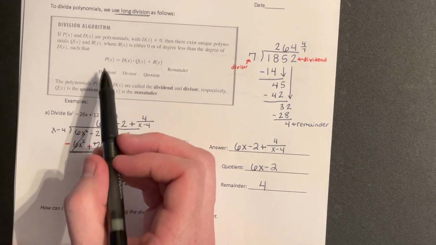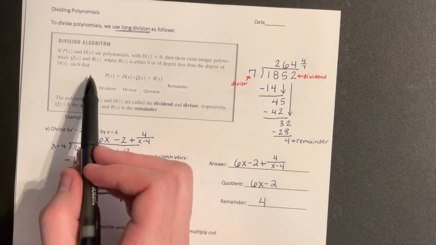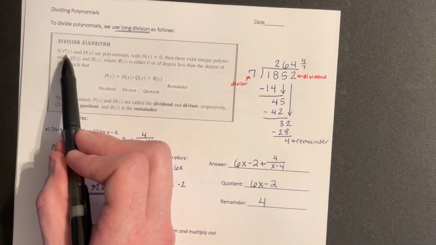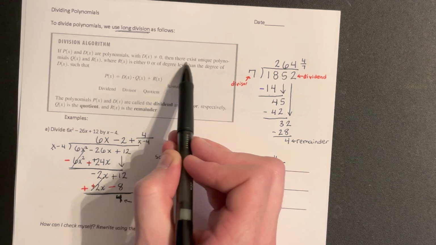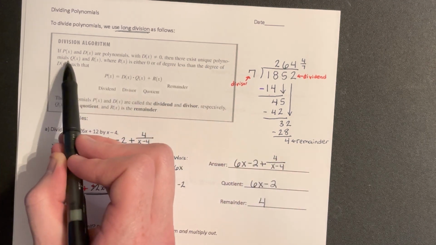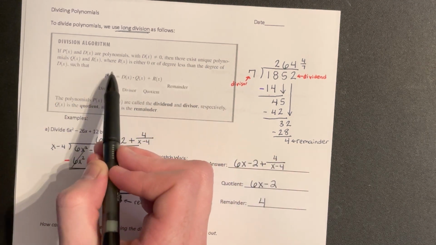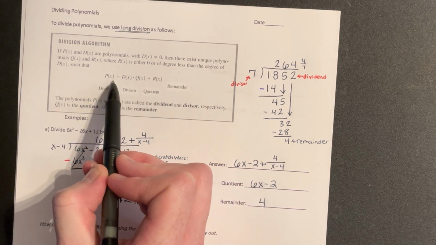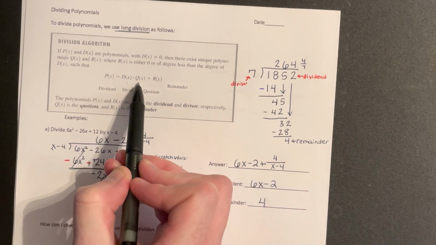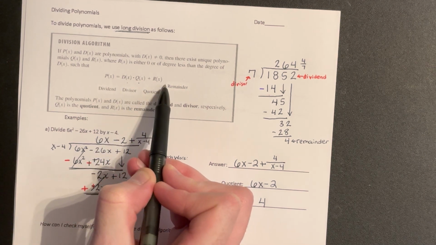What the division algorithm says, as I skipped it in the very beginning, is that if we have polynomials p and d, there exist unique polynomials q and r, where r is our remainder. And it follows that the polynomial is equal to our divisor times the quotient plus the remainder.